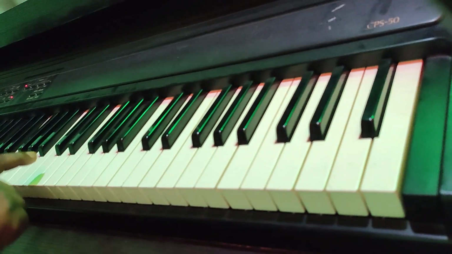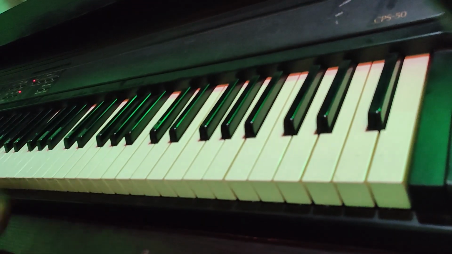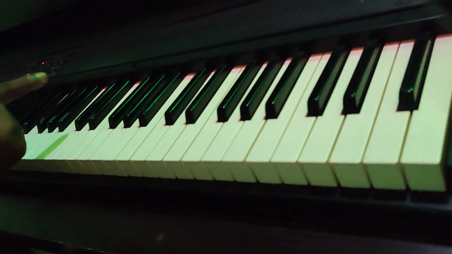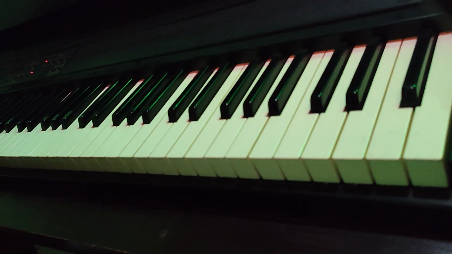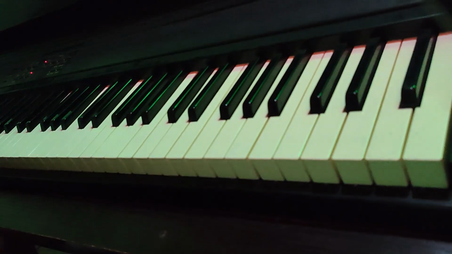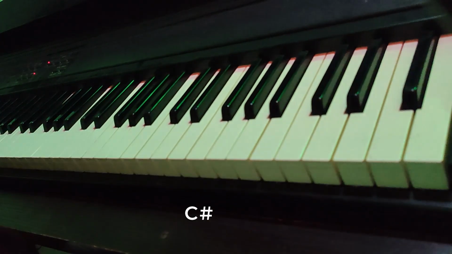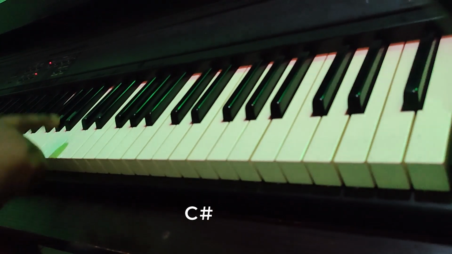Because this is our C, and this accidental note has increased the sound of this C, you call this accidental note C sharp. This is C and this is C sharp.